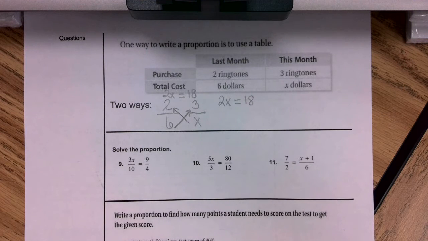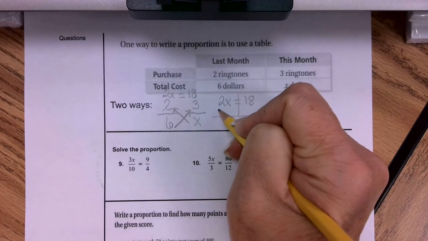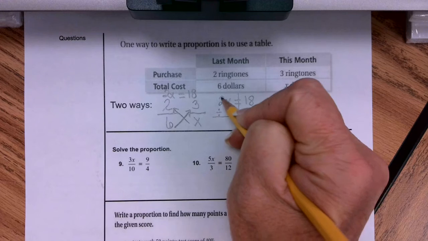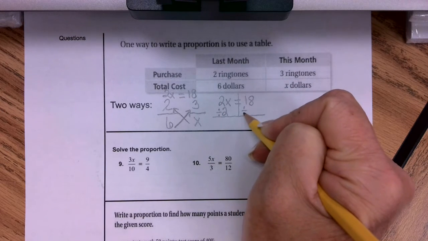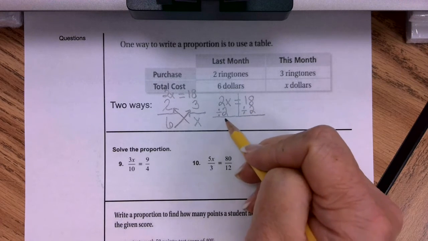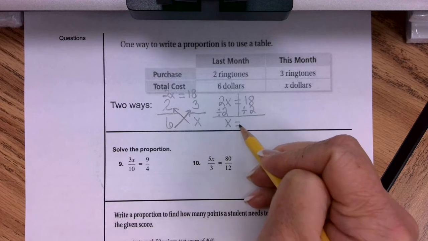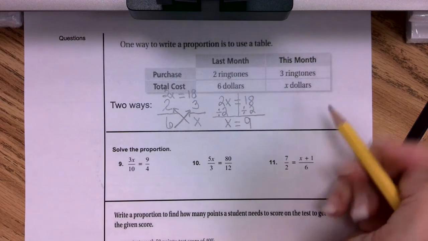So 2 times some number is equal to 18. If you don't know what that number is, you split your equation. You divide by what's with the x, so we're dividing by 2. 2 divided by 2 leaves you with just 1x, and 18 divided by 2 is 9.